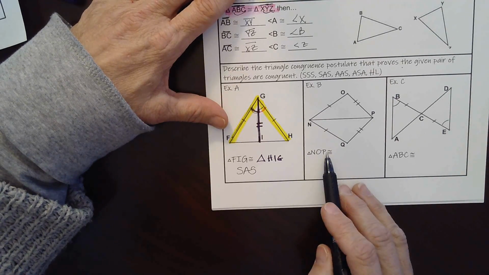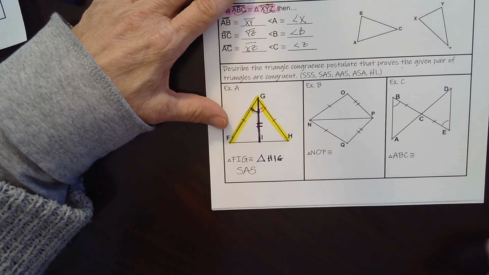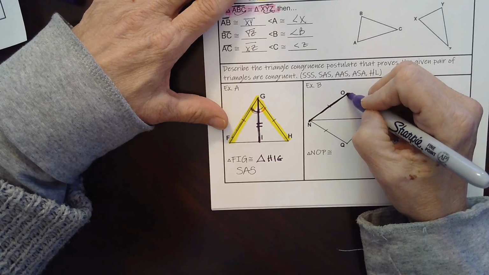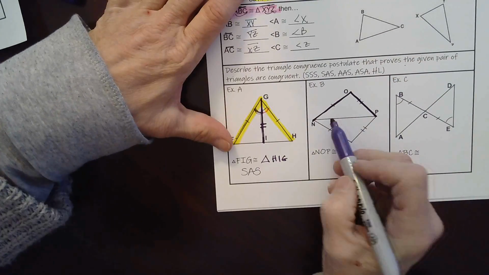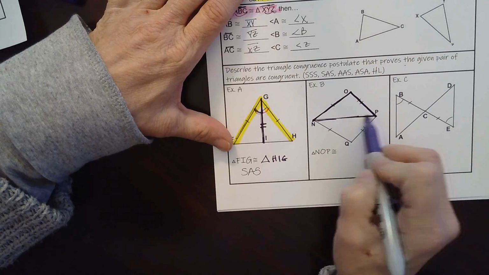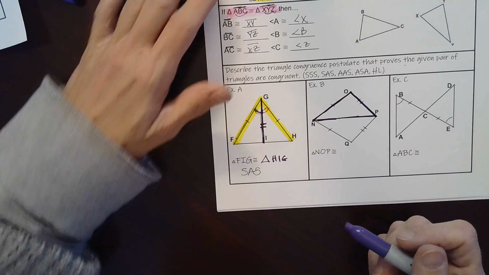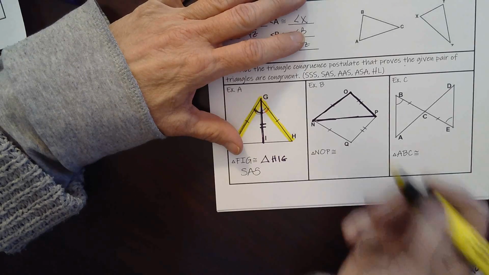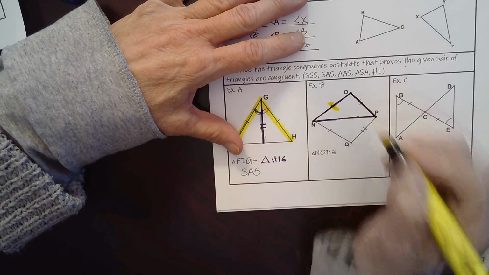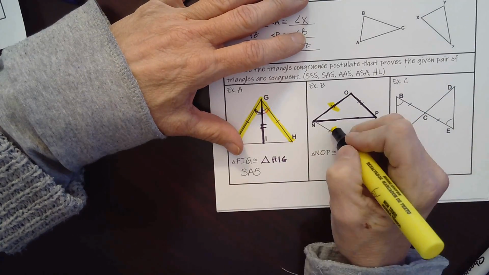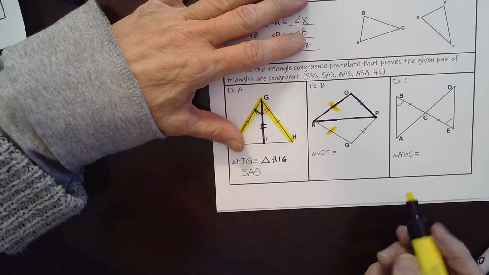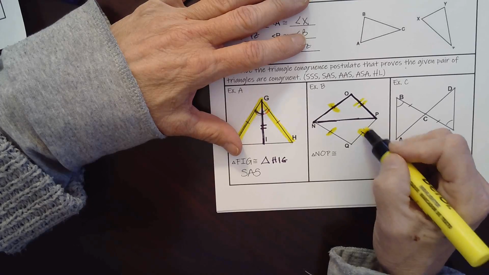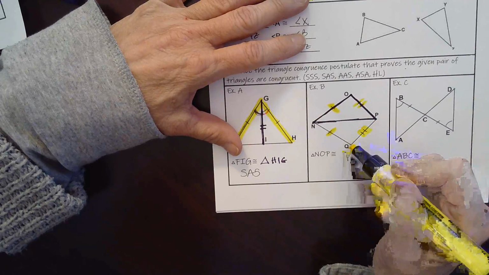All right, we have another figure. Triangle NOP. So we have this triangle right here. I'm going to draw on it. There's triangle NOP. In this triangle, we see that this leg is congruent to this leg. We have this leg, OP, that is congruent to this leg.